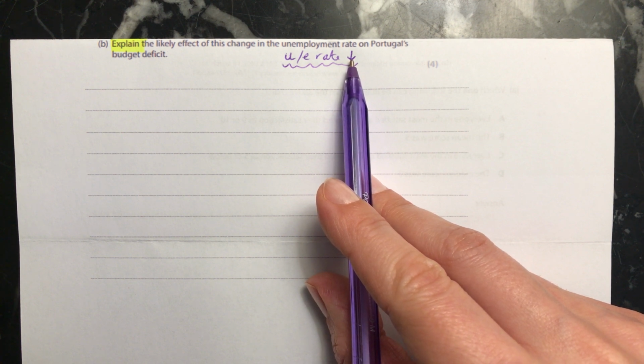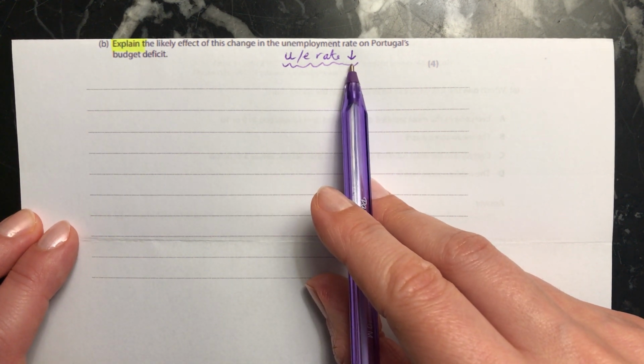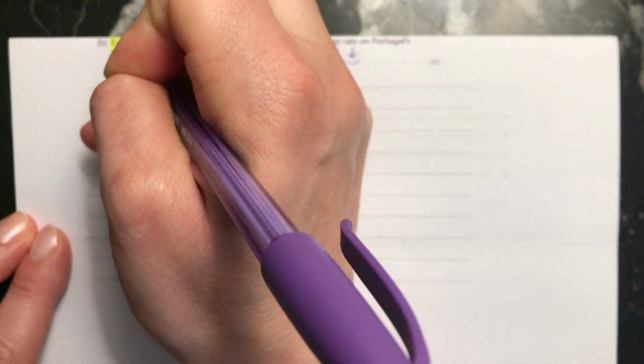So therefore, the percentage who haven't got a job has gone down. So the unemployment rate has gone down. And they want to know, how will this affect the budget deficit?